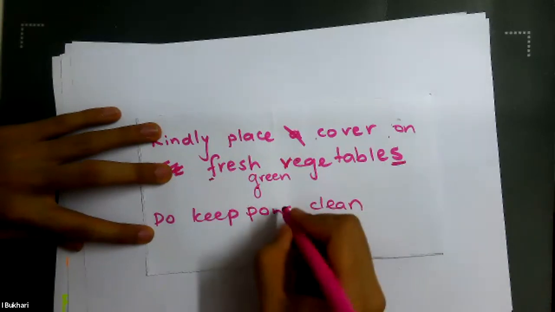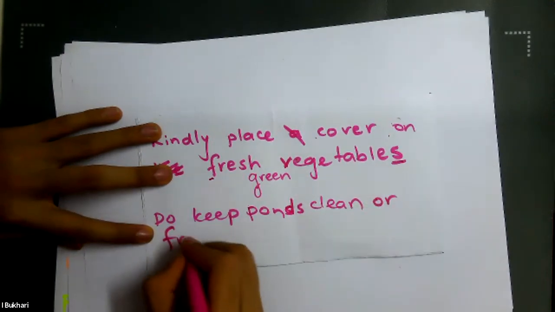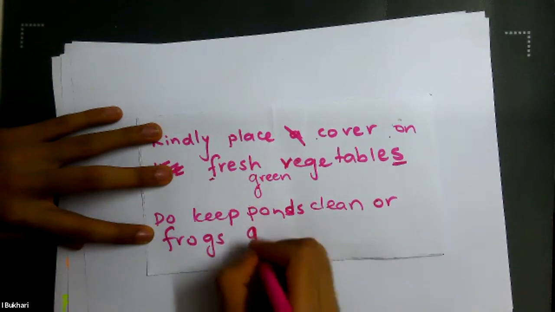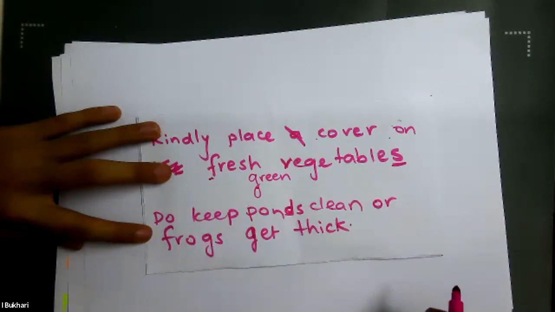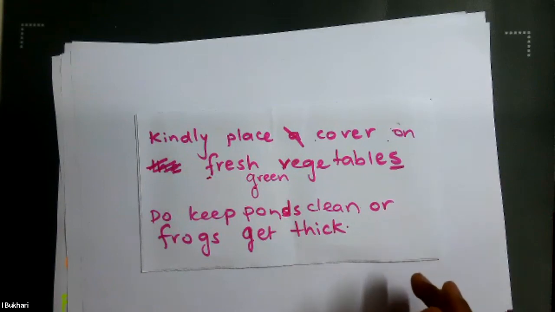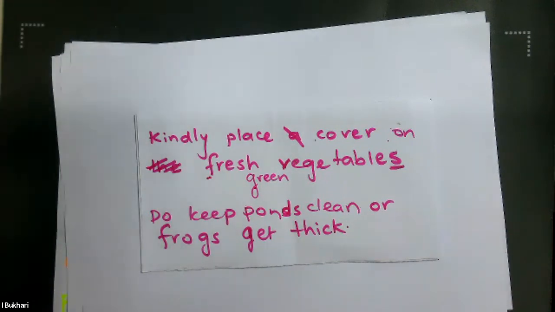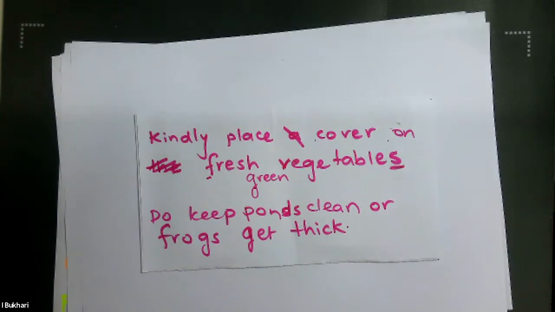Okay. It would be better if you write it vertically. Now tell me what each first letter stands for. D for do is domain, K is kingdom, P is phylum, C is class, O is order, F is family, G is genus, and S is species.